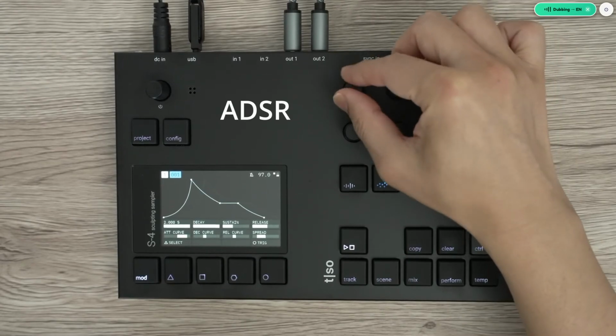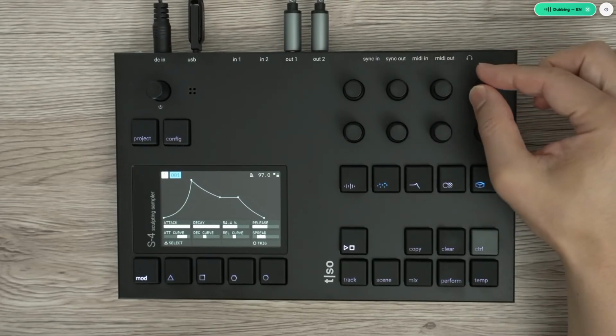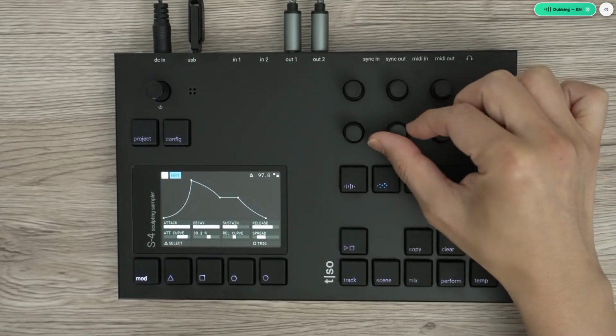Ducking, pumping, filtering, etc. ADSR modulates using the envelope. Attack, decay, sustain, release. It works when you press TRIG.